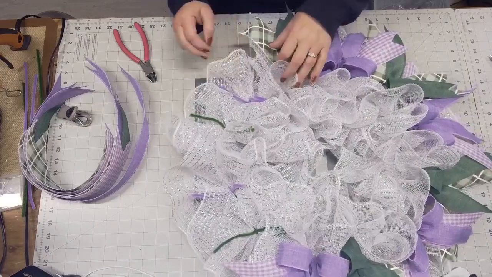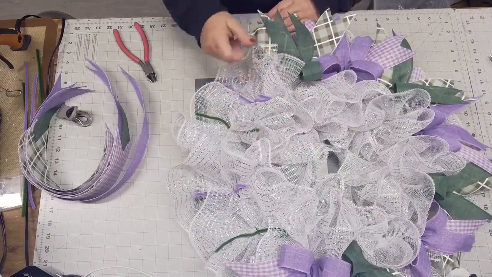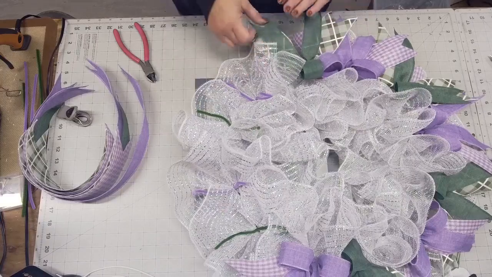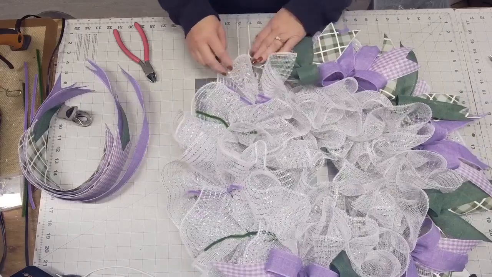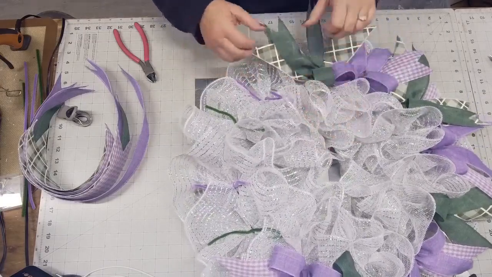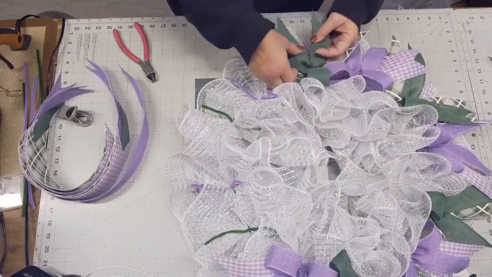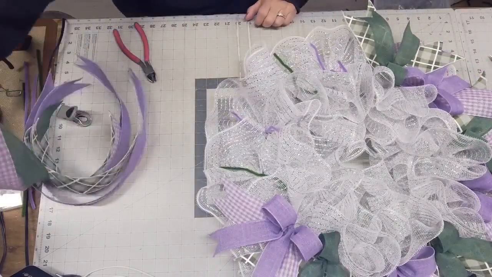See, like this Deco mesh, this piece was way up in the air. So I would never be able to get this ribbon to lay right without taking this and just twisting it under, and taking this one and just twisting it back. So now I can see the next spot for my ribbon.